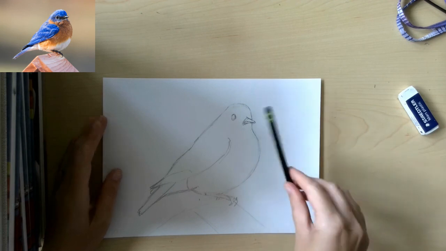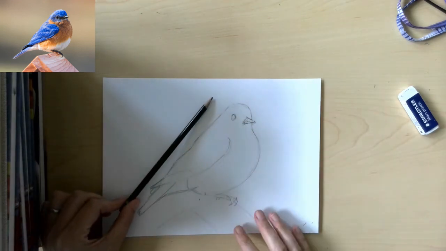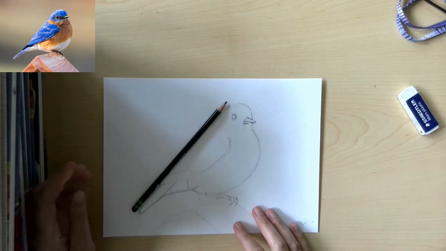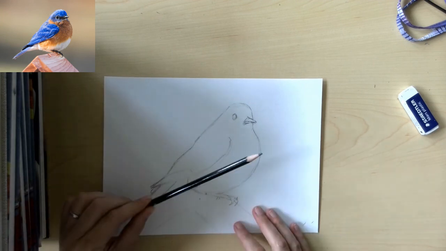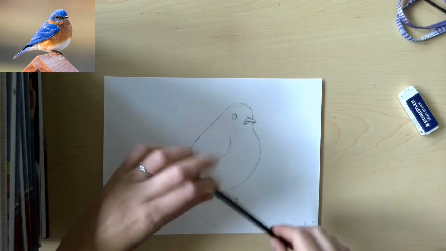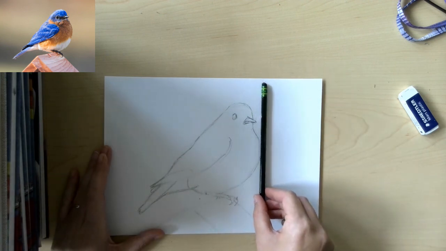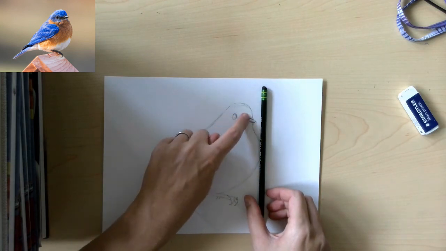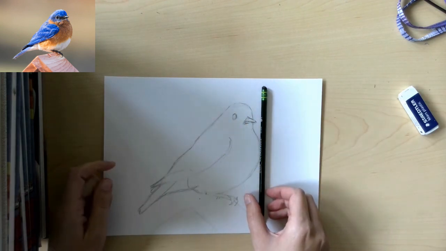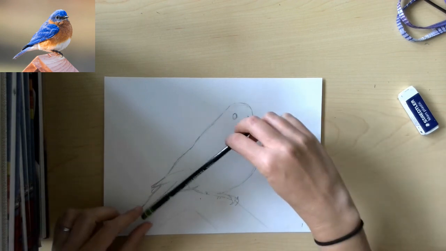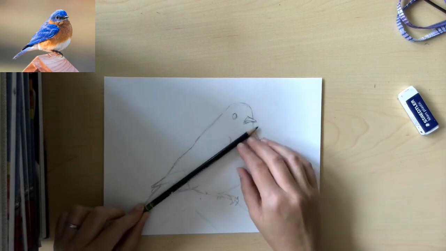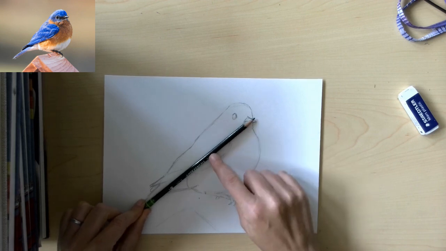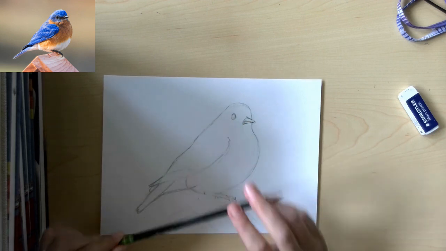For example, with this bird, I placed my pencil along the back to make sure that's right, and then I also put it on the photo. I put my pencil going vertically right here, and made sure that the head was in the right place behind that. I made sure that my beak lined up with the middle of the wing, which lined up with the tail.